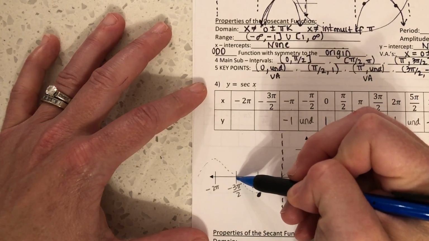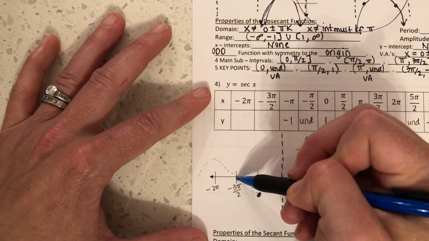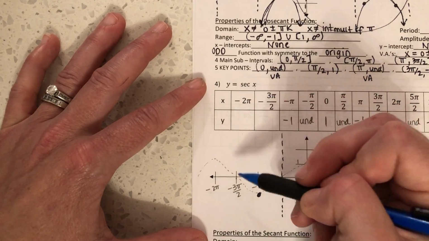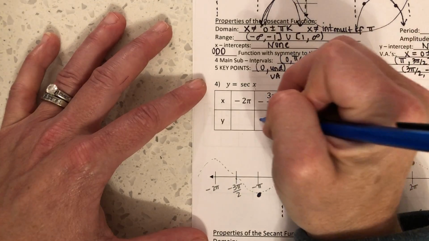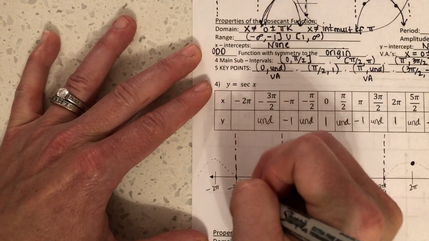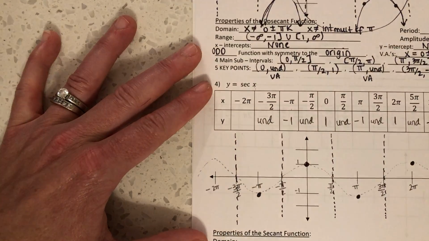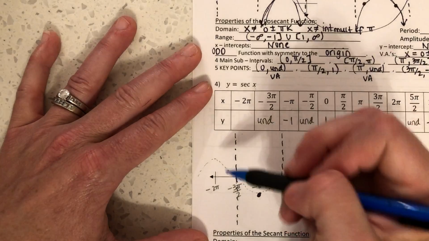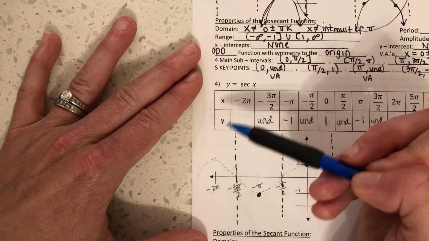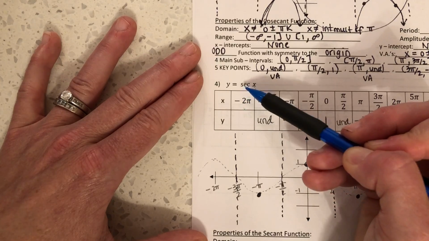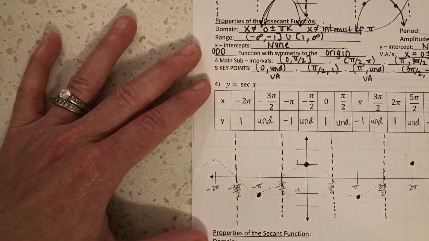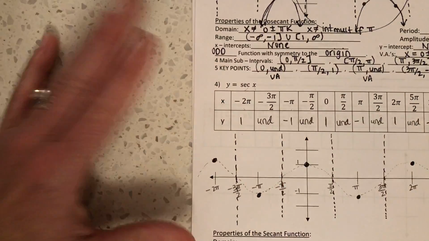All right, when -3 pi over 2 went into cosine, 0 came out. So when -3 pi over 2 goes into secant, the reciprocal of 0 comes out, which is undefined. So that'll be a VA on the secant function's graph. All right, and then last point, when -2 pi went into cosine, 1 came out. So when -2 pi goes into secant, the reciprocal of 1 will come out, which is 1. And that'll be a point that lives on both of their graphs.